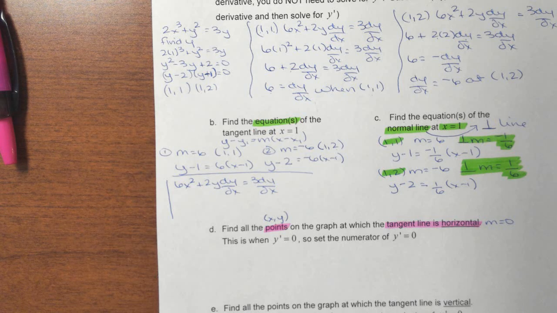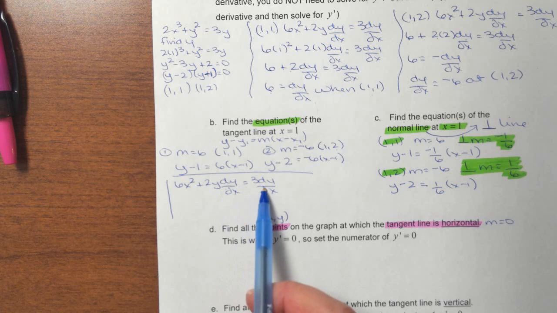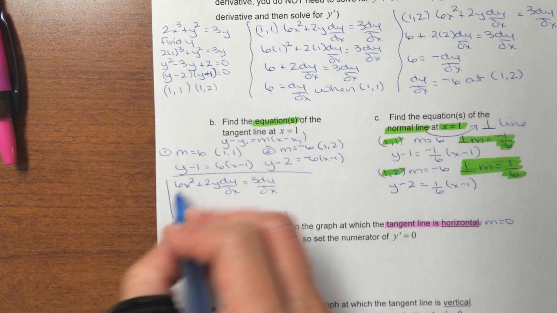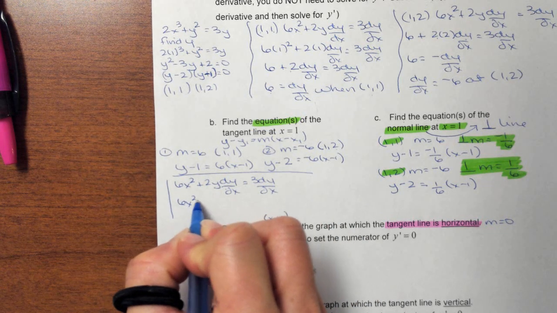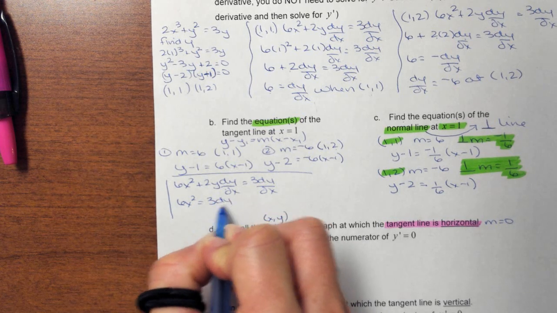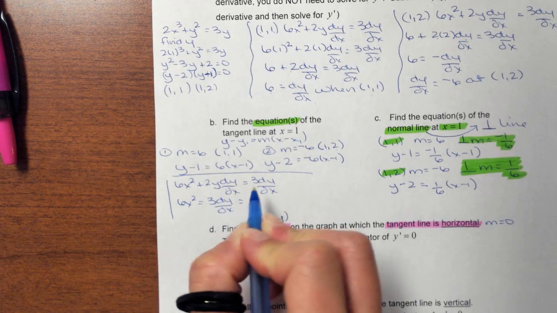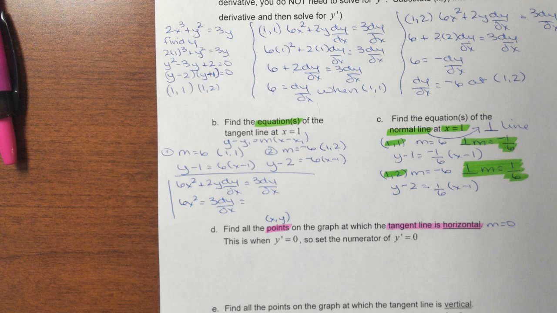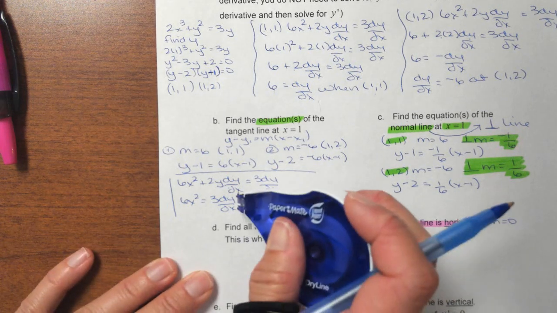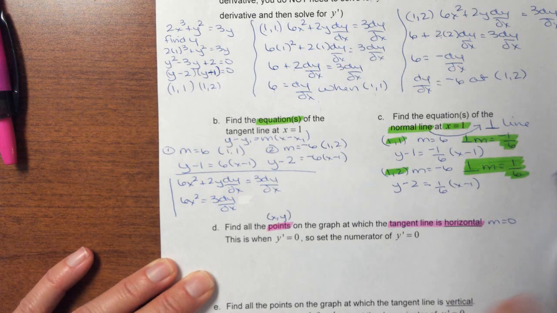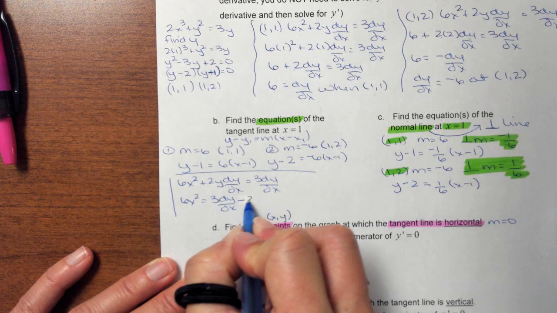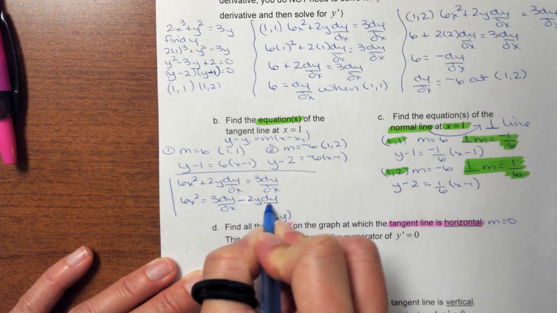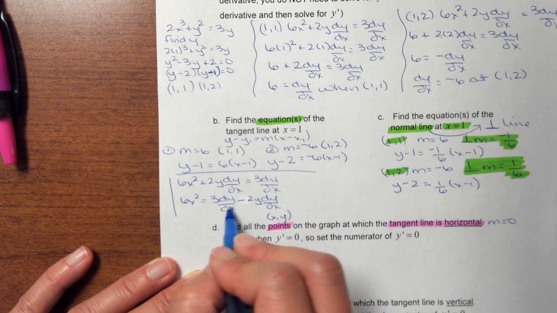So what I need to do is solve for dy/dx. That means I need to get any term with dy/dx on one side. So I'm going to subtract this. This should be minus, not equals, minus 2y dy/dx. And now what I can do is factor this out.